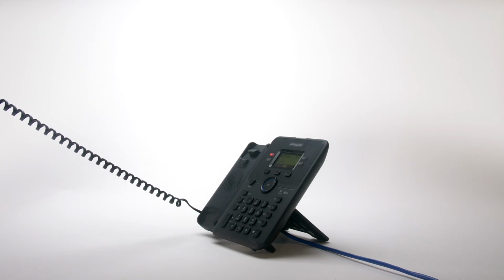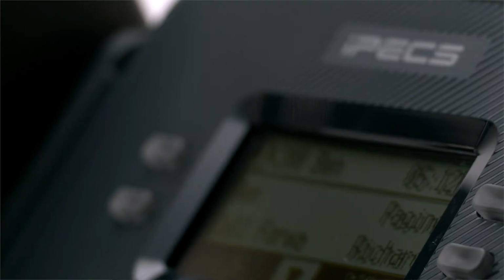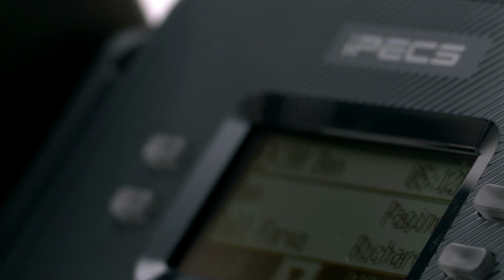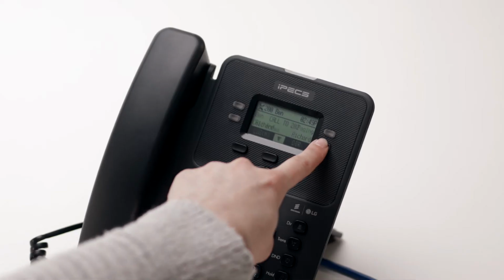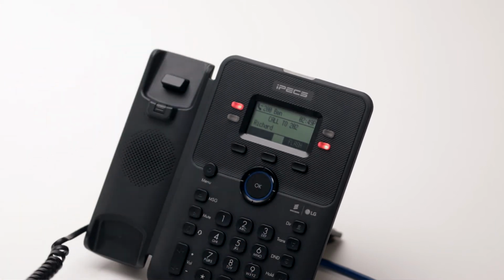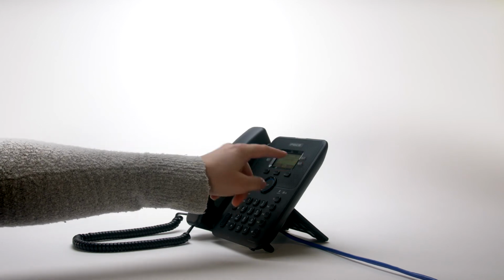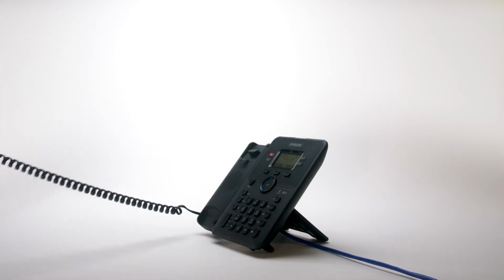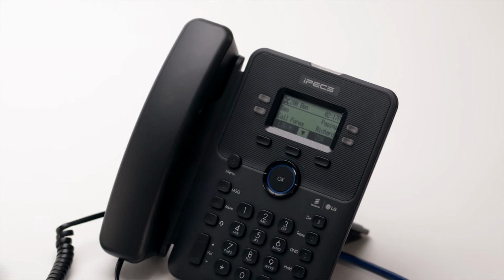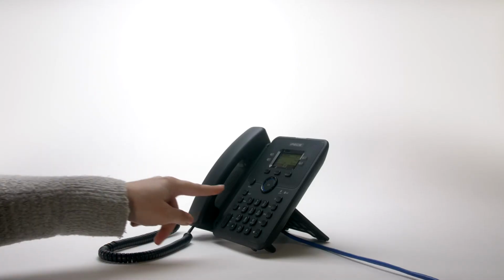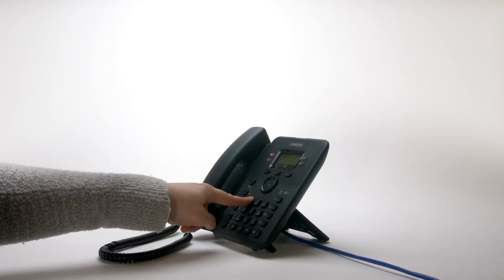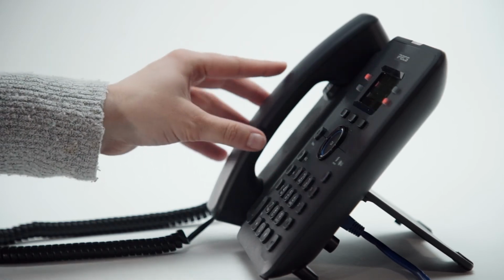Flex keys or flexible keys can be configured as speed dials or can be assigned to other phone system features. Flex keys assigned to internal extensions will illuminate when the monitored extension is busy. If the key flashes, the monitored extension is either ringing or in Do Not Disturb mode. To answer a call on another extension, press the flashing flex key and then lift the handset. To place an internal call, you can either dial the extension number and lift the handset, or simply press the flex key assigned to the contact.